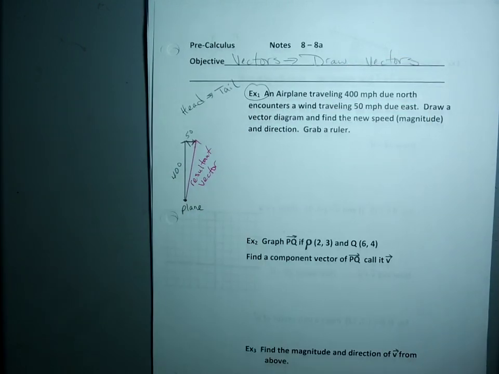It's called that because it's the result. Now this is kind of a silly way to do it, but it's the easiest way to draw it. The way it should be drawn is more like this, and I'll put it up here. You don't have to draw this, but here's my 400 and here's my 50, because they're basically acting on the airplane all at once, right? It doesn't just go 400 and then get blown off course for 50. That's unrealistic. But this is the easiest way to draw it, and we call it the head-to-tail method.